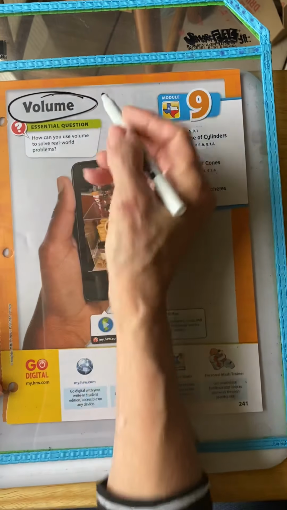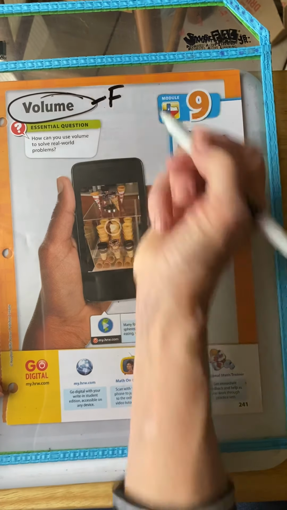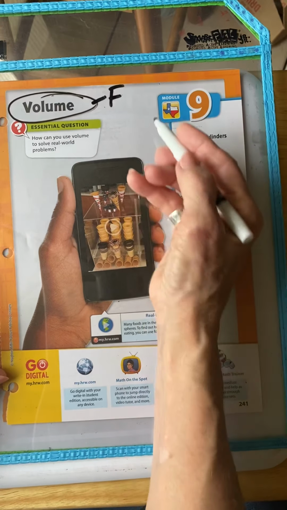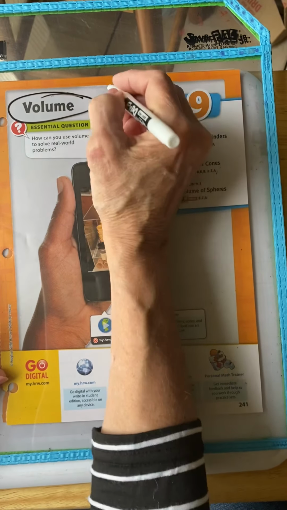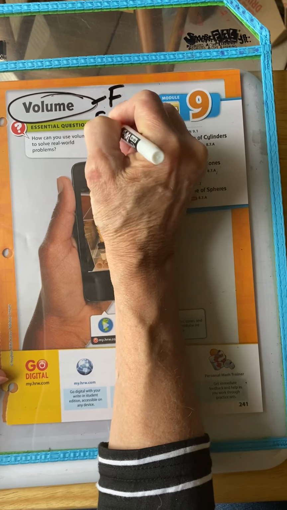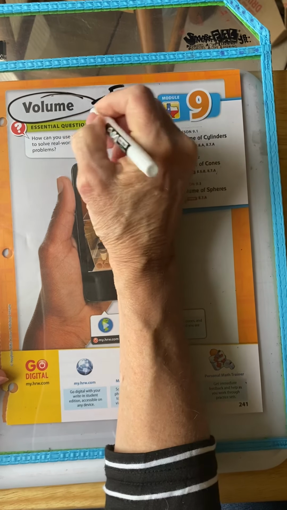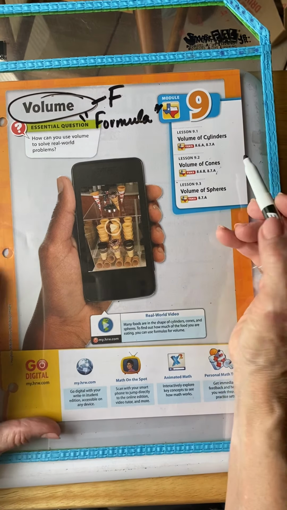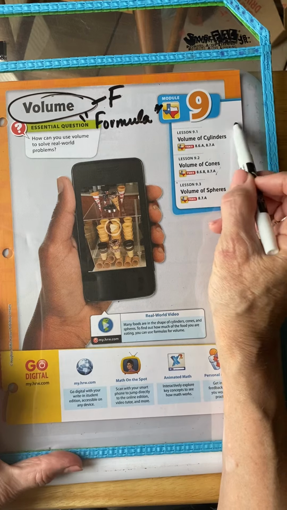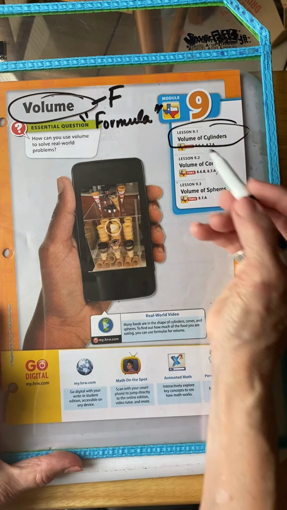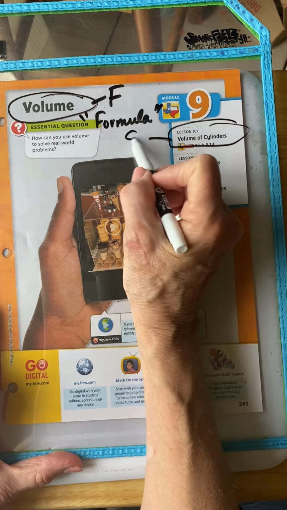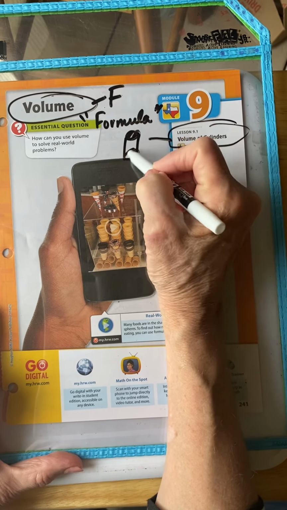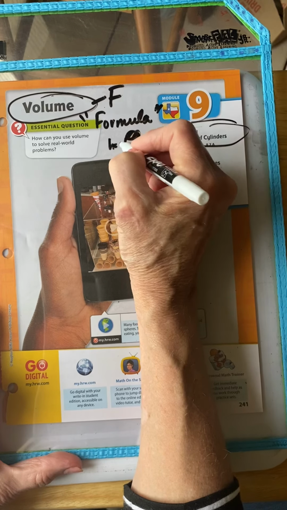So everybody, we know that we would mark the word volume with the letter F. What does F stand for? Formula. Of course, the formula, which means best friend, your chart. You got to go get the right formula. There would be several formulas because in this chapter, we're going to be looking at volume of cylinders. Everybody draw a cylinder. It's got a circle on each end. It's got 2 bases. Shade your bases and circle your height.